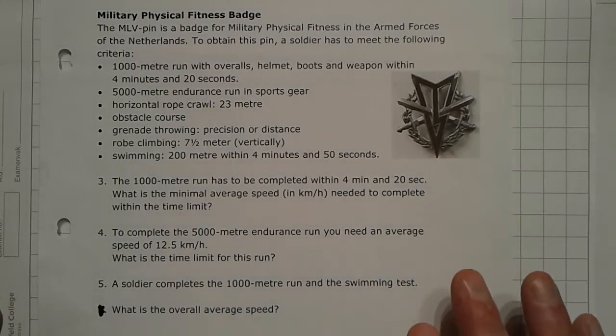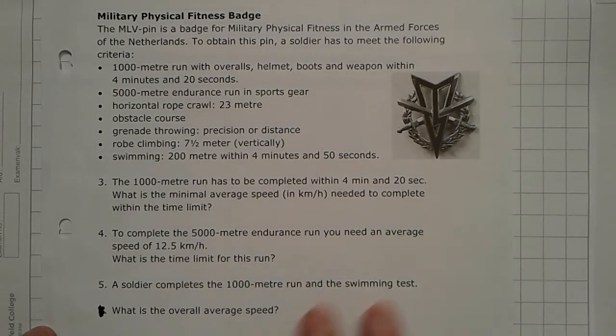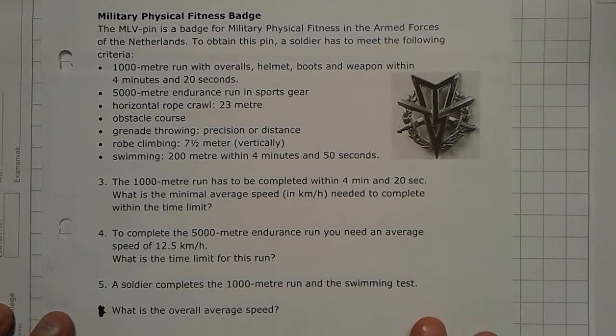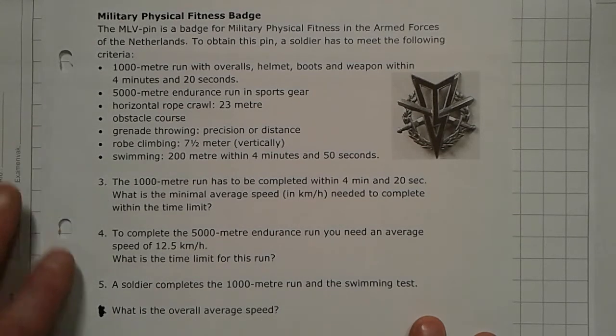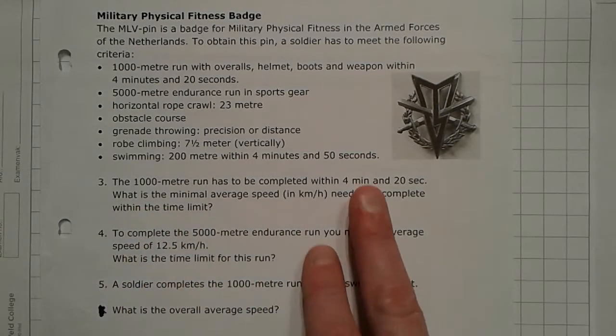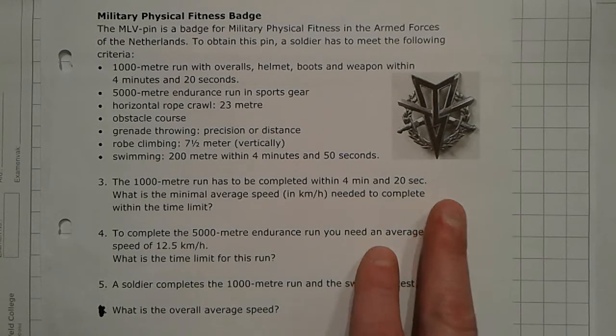Now for the next 3 questions, there's a story about a military physical fitness test. The only thing you have to know is that for the 1,000 meter, you have 4 minutes and 20 seconds.